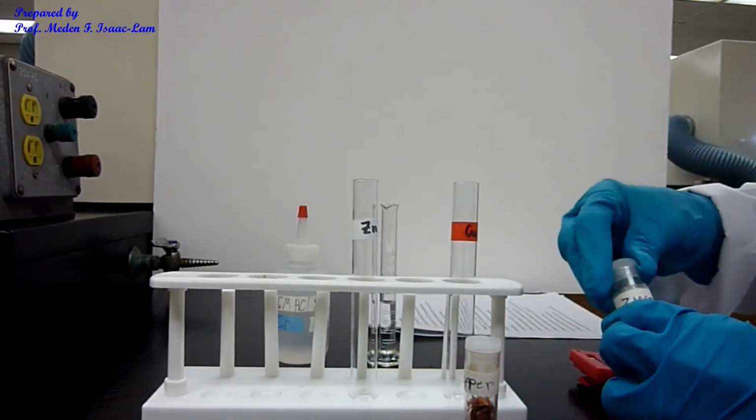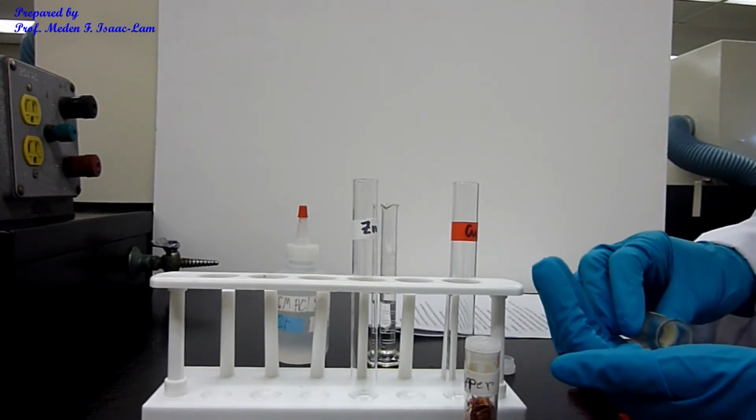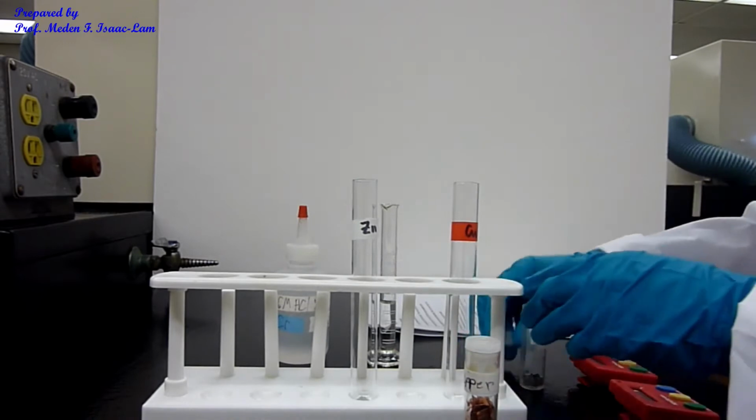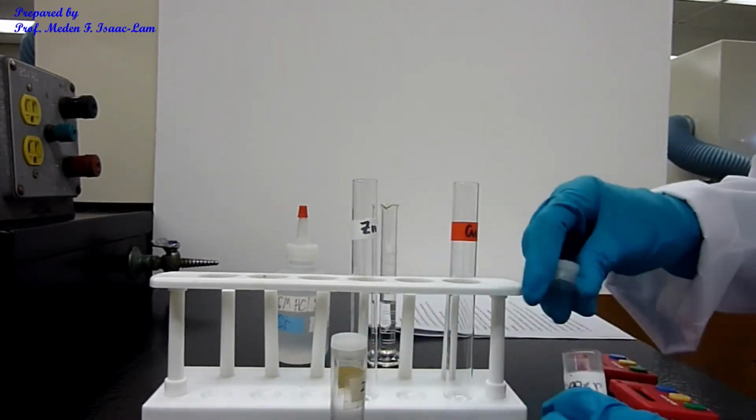So one strip of zinc, and then also one strip of copper.